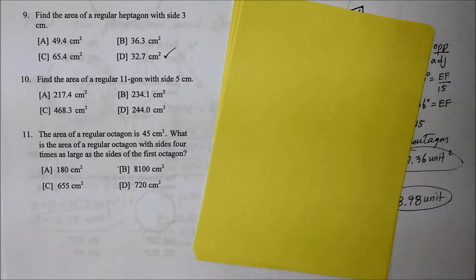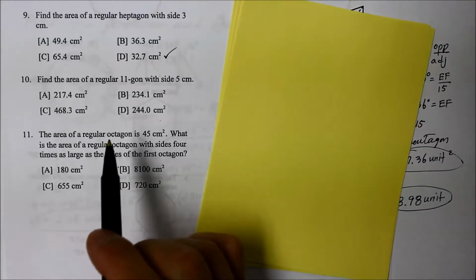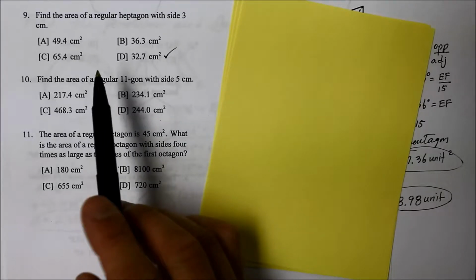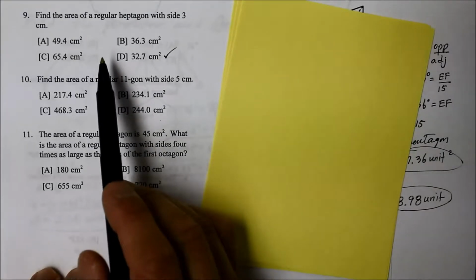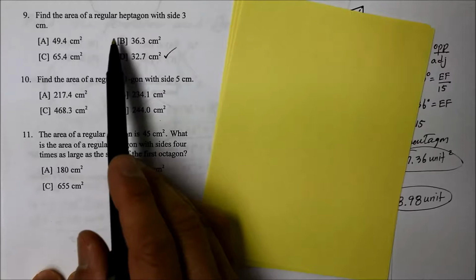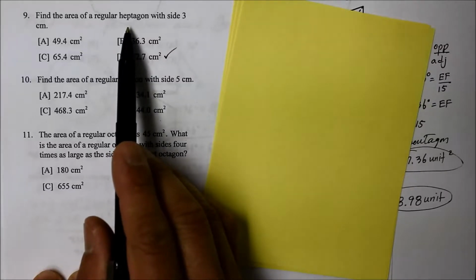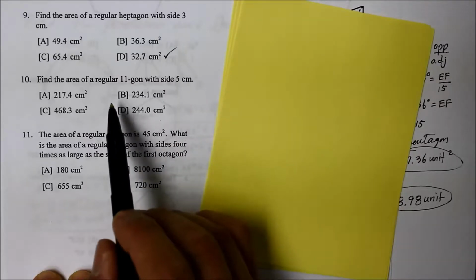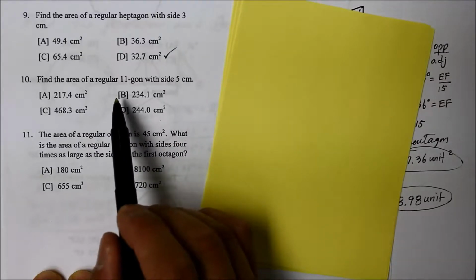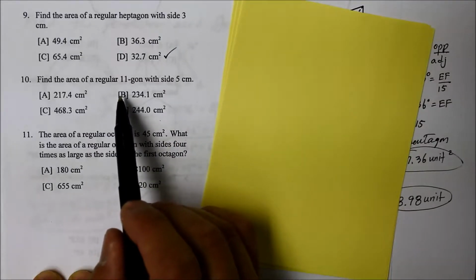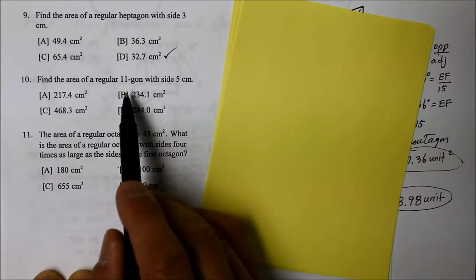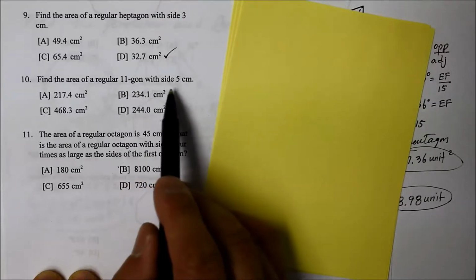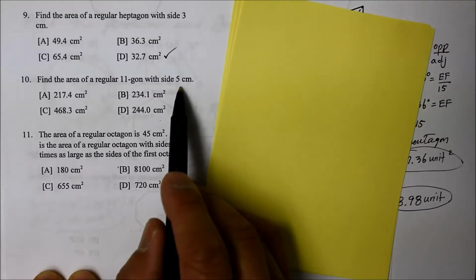Hi, this instructional video is about finding the area of a regular polygon, and on the previous one we talked about the test that I gave to my students: finding the area of a regular heptagon, the seven-sided polygon that had a side of 3 centimeters. This time, towards the end, I challenged the viewers to try to find the area of an 11-sided polygon with a side of 5 centimeters.